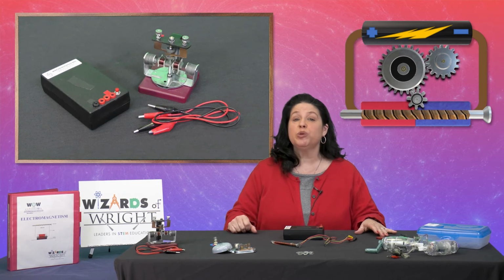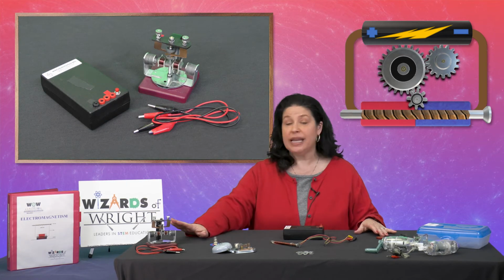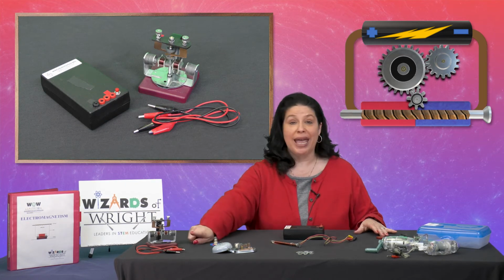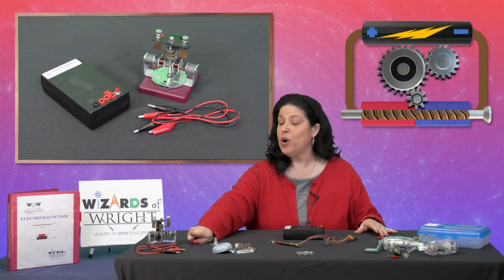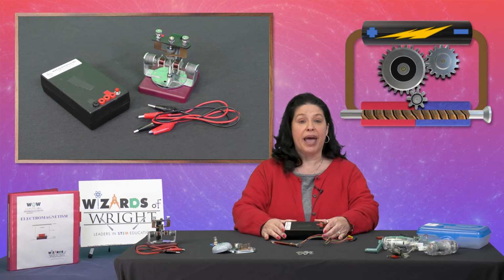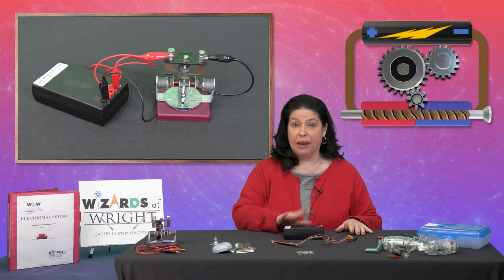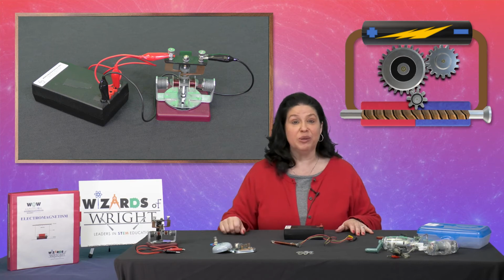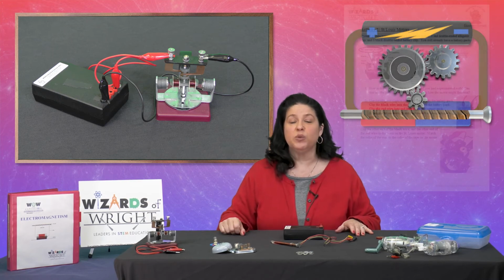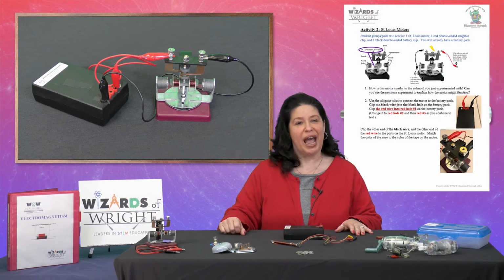Teachers, the student groups or pairs will now need 1 St. Louis motor, 1 red double-ended alligator clip, and 1 black double-ended alligator clip. They should still have the battery pack from the first activity. They will use the alligator clips and battery pack to run that St. Louis motor. Their student sheets will have the specific directions on how.